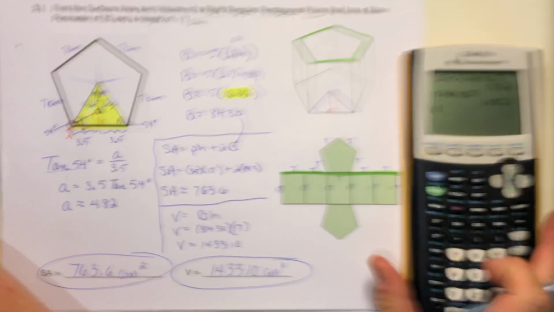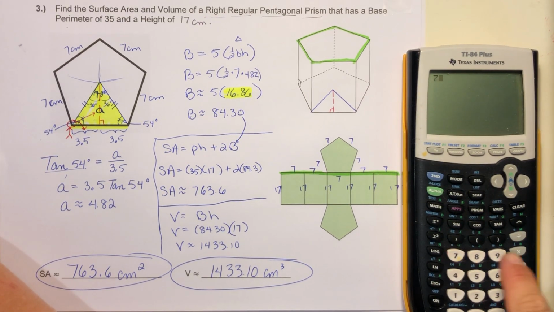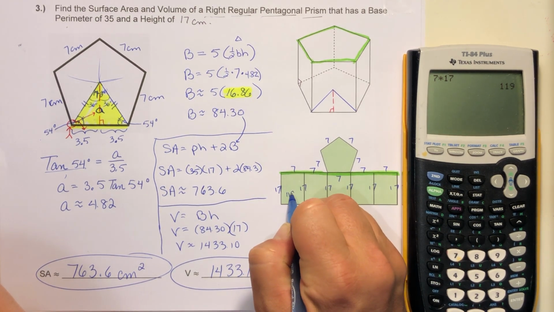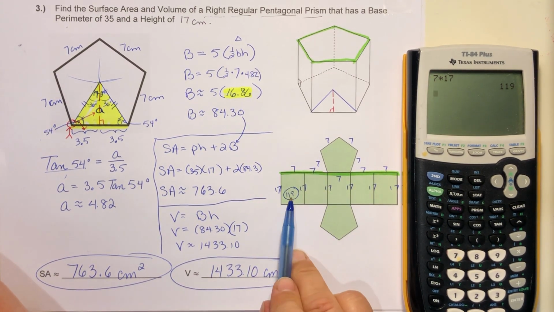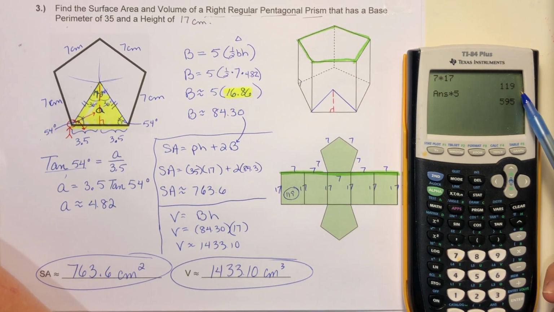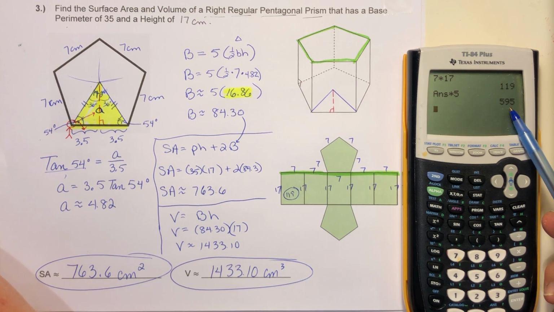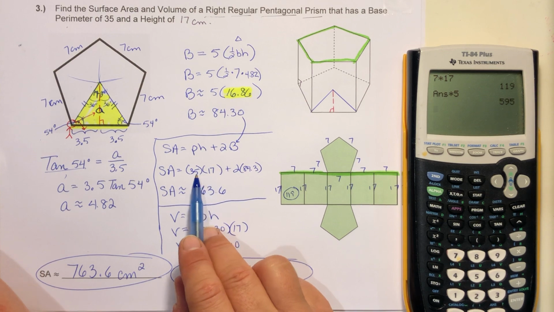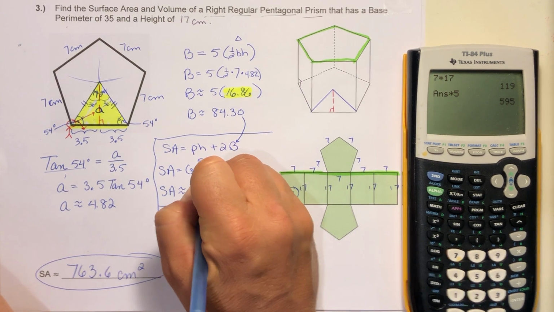And just to show you what some of our answers mean, I'm going to take 7 times 17, and that's going to give me 119. So each of these has an area of 119. So that would have told me that 595 was my lateral area. That would have been shown right here if I would have just taken the extra time. Maybe I'll write it right now.